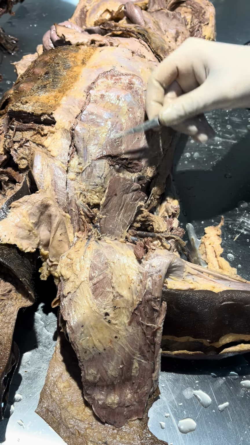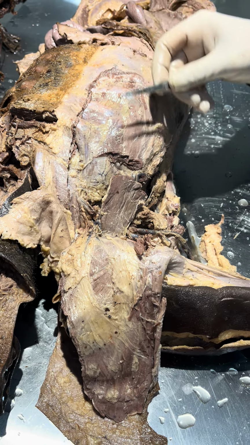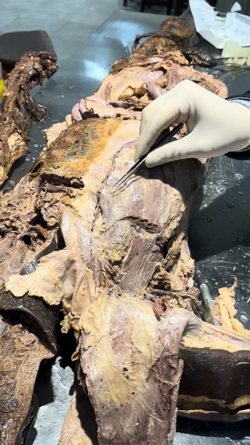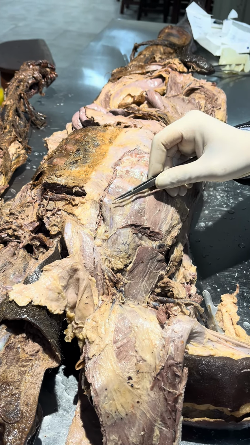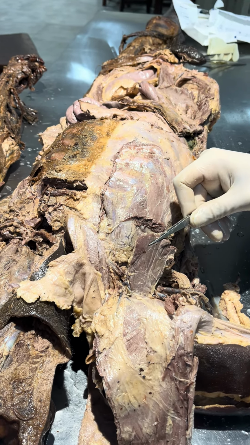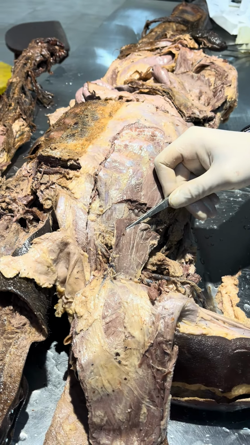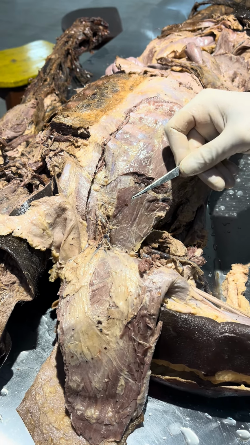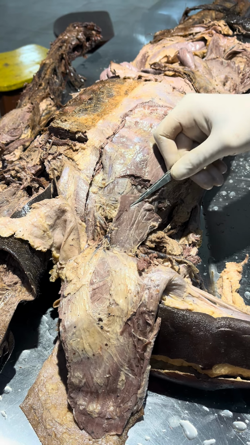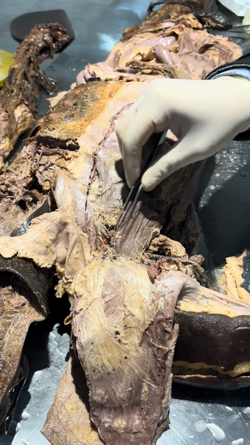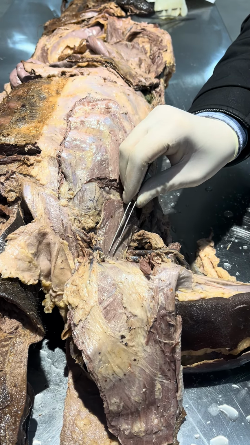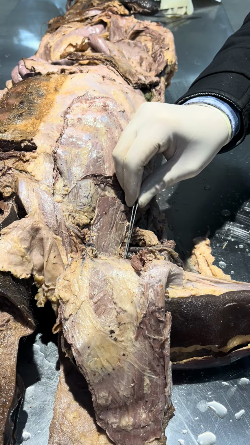It takes origin from the third, fourth and fifth ribs near to the costochondral junction. So it takes origin near the costochondral junction from the ribs, third, fourth and fifth. So this is the pectoralis minor muscle. This pectoralis minor muscle crosses the second part of the axillary artery and divides the axillary artery into three parts. First part just above the pectoralis minor muscle, second part behind this pectoralis minor muscle, and third part below this pectoralis minor muscle.